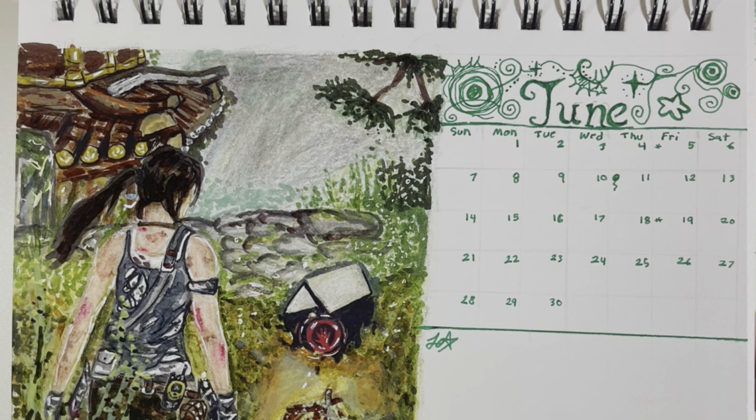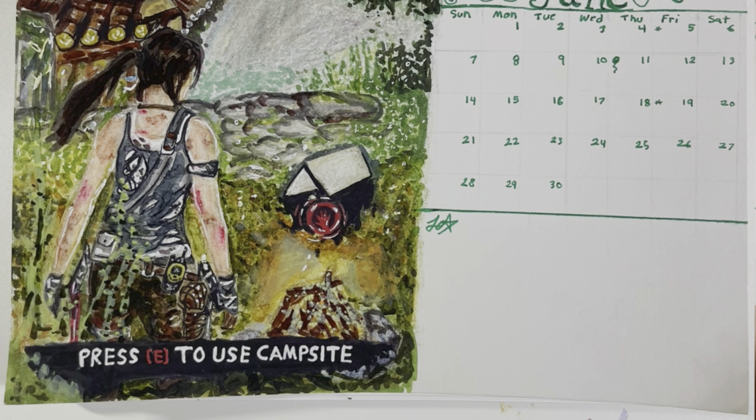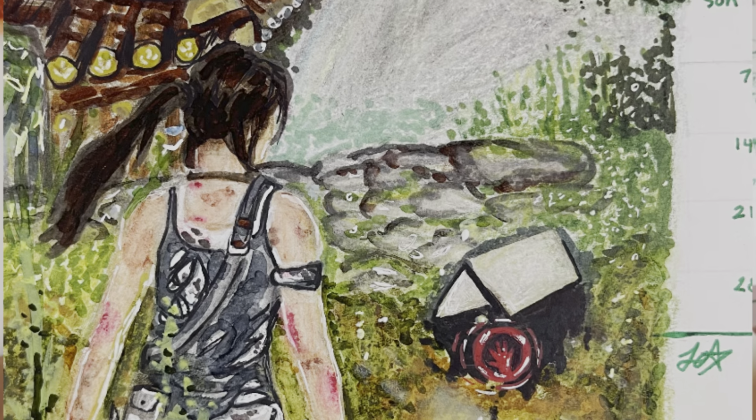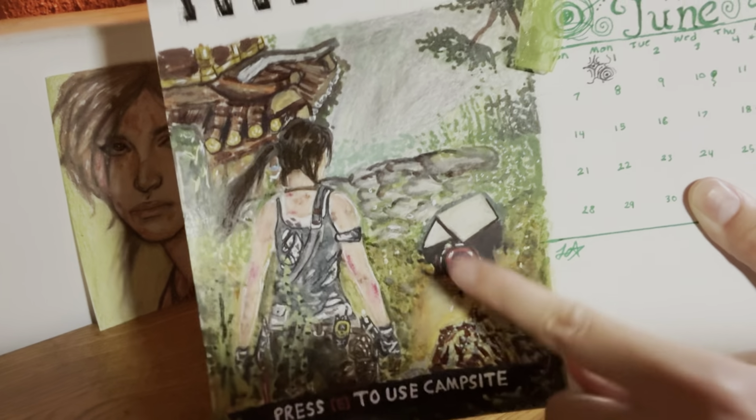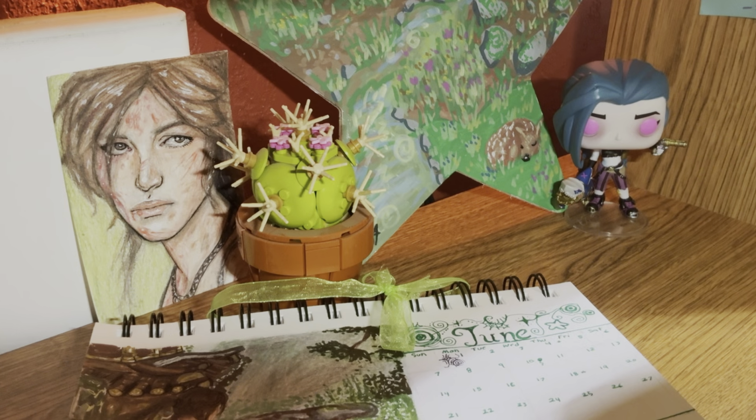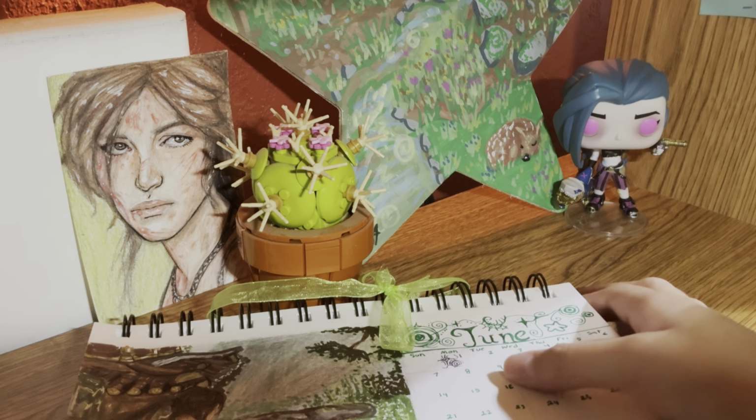Oh my goodness, guys, we completed the sketchbook page. I honestly was really doubtful in the process, but don't ever give up. Don't ever give up, because I actually really like this piece. I don't know what else I was going to say, but I really love the sketchbook page.